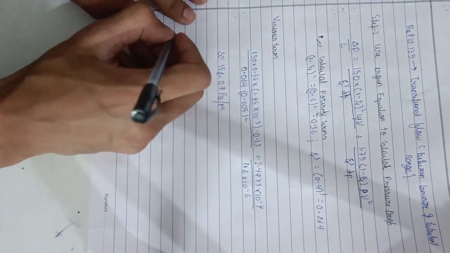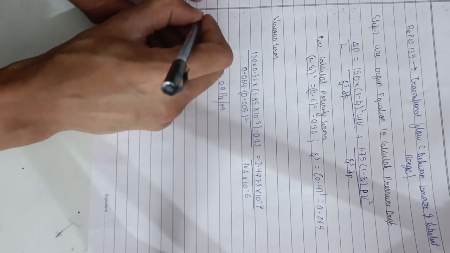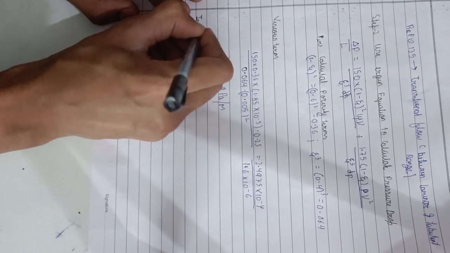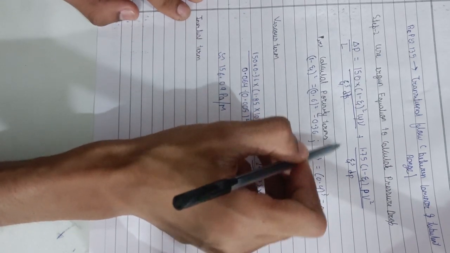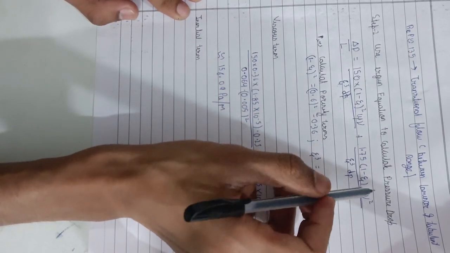Now we will calculate the inertial term, the second part. This is known as the inertial term, and the first is known as the viscous term.